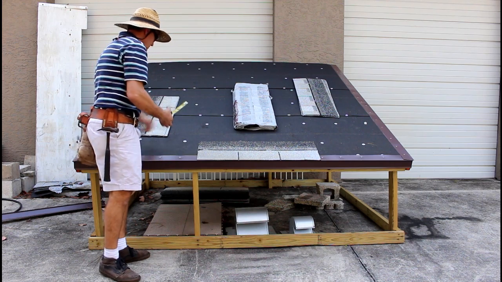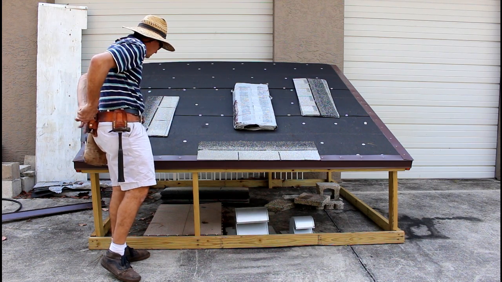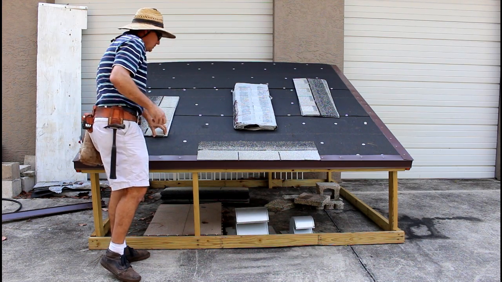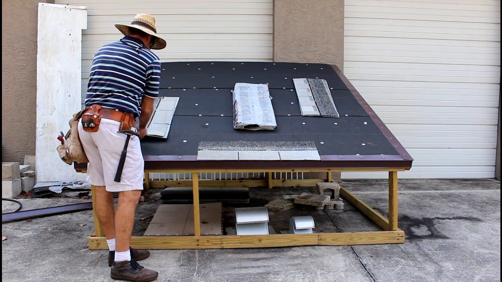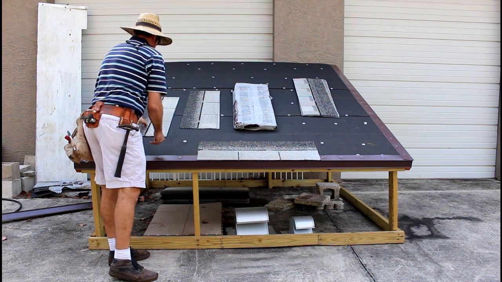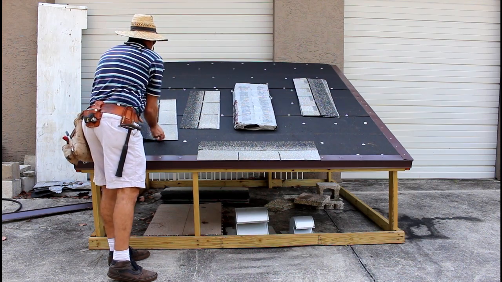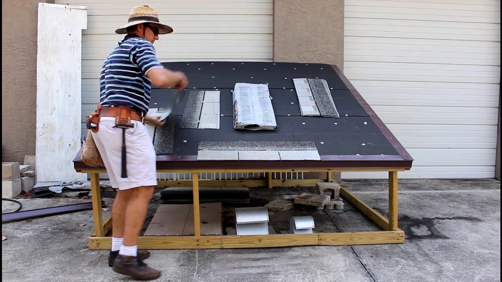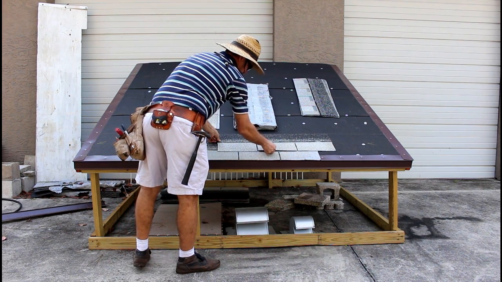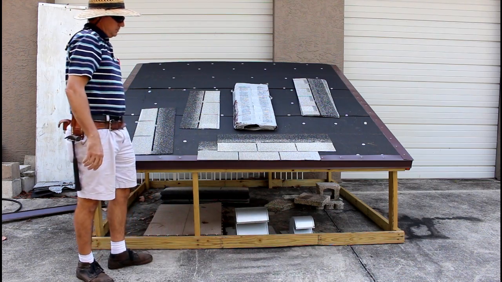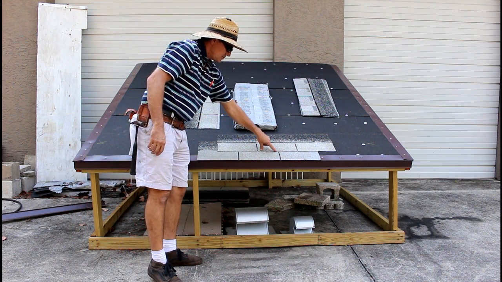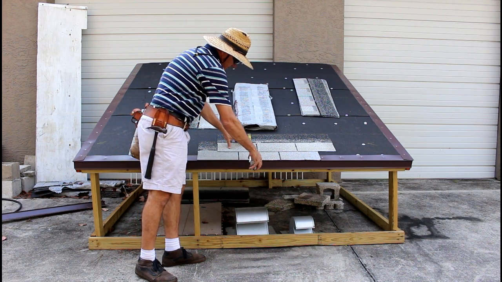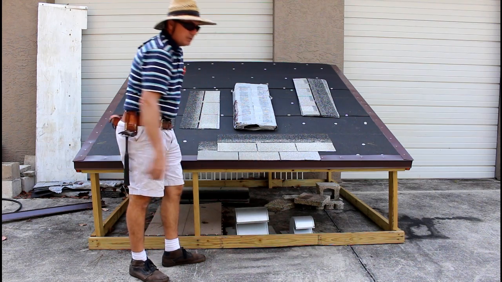My line is going to be on the second row. So if I put my second shingle right here at the top of the keyway, let's see what that measures. 17 and a half. So I'm going to go ahead and measure 17.